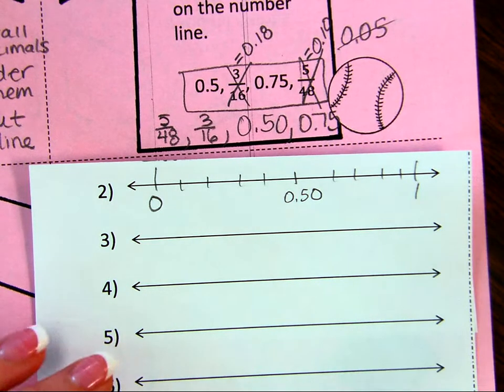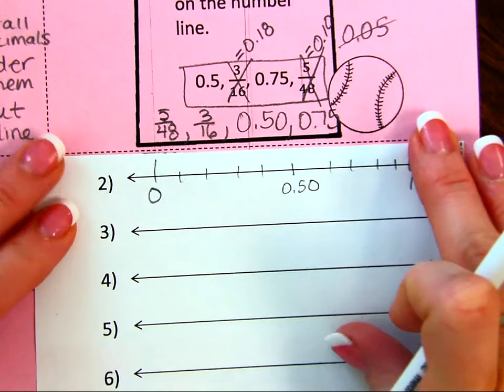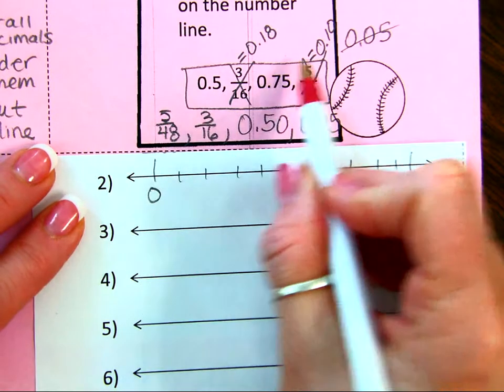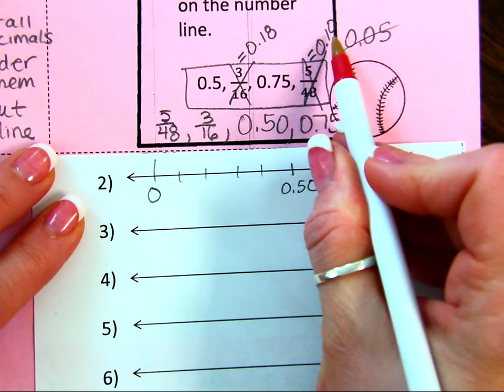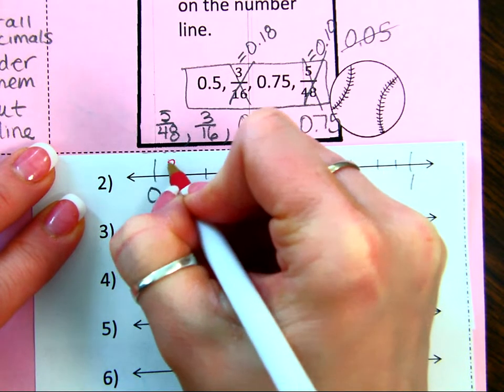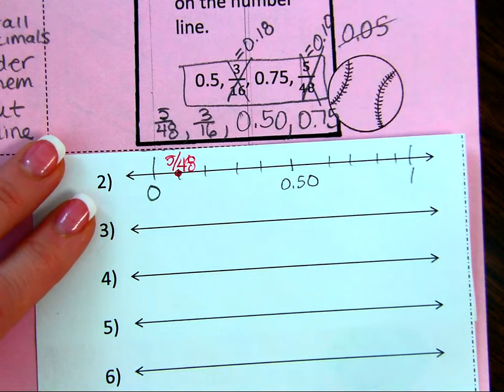And now I just plot them, right? So remember, this is practice for tomorrow's activity. So 5/48 is really, where do I put it? On the first dash, which is 10 cents. And I'm going to write 5/48 right above it. Well, 3/16 isn't too far away from that one, is it? It's 18 cents.